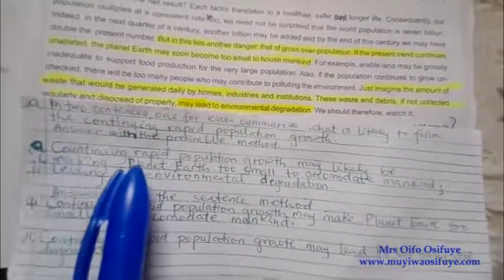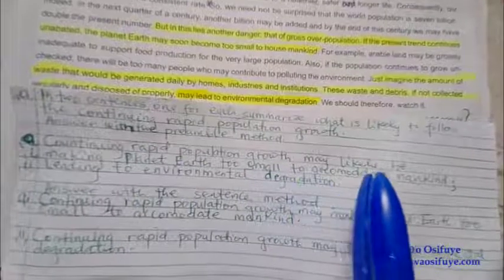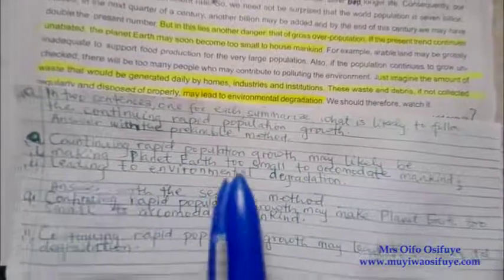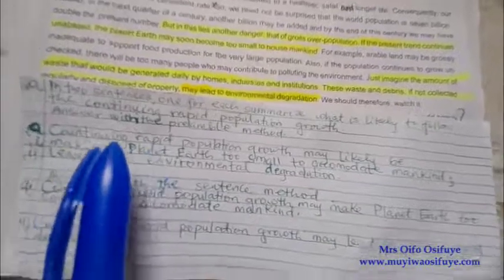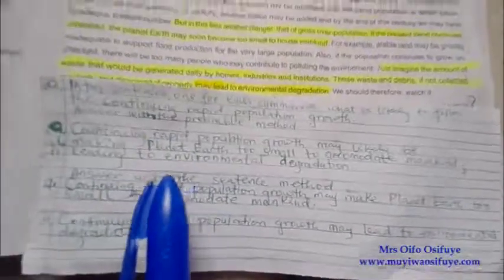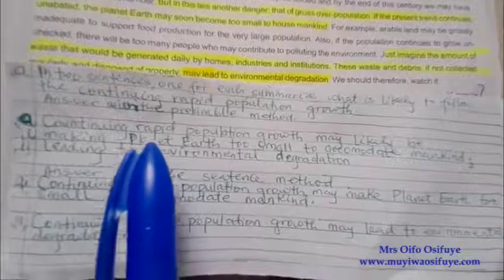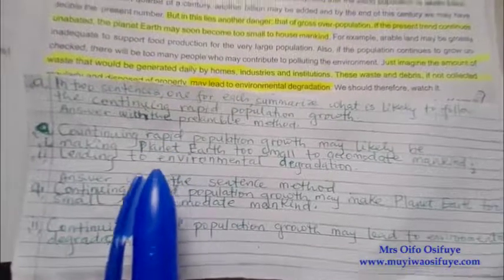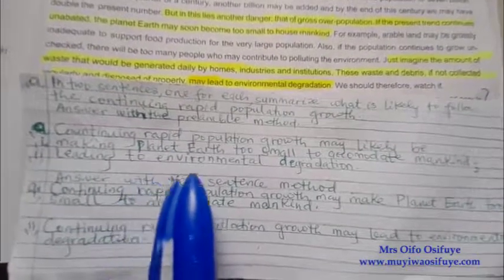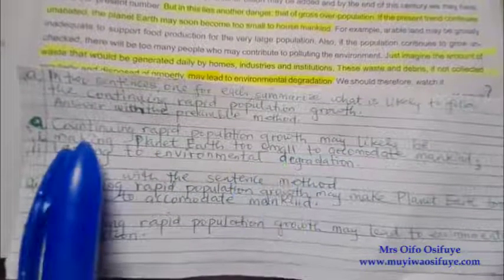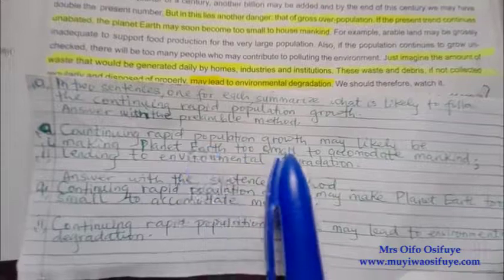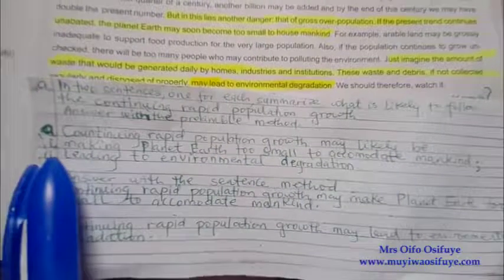Now, continuing rapid population growth may likely be, that is our preamble. Remember what I told about preamble in the video. The preamble must go along with the two answers. If you don't put the preamble, that means the answer is not a complete sentence, and that makes you score half of the mark for that particular question. Continuing rapid population growth may likely be 1.